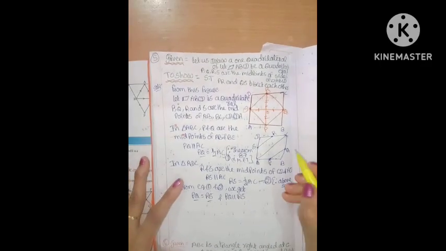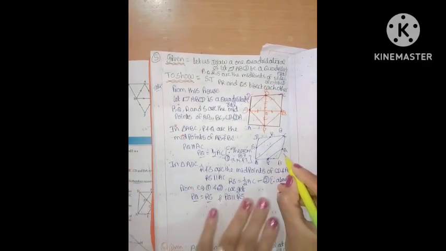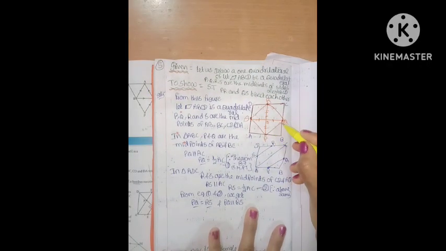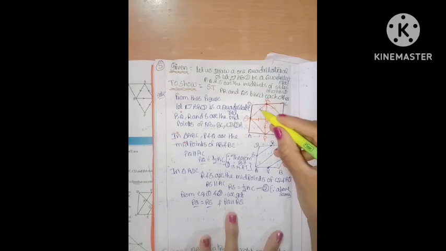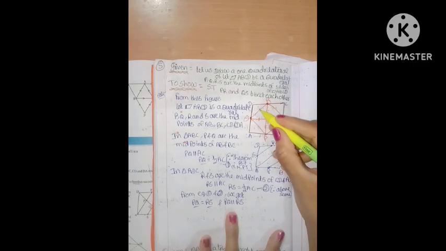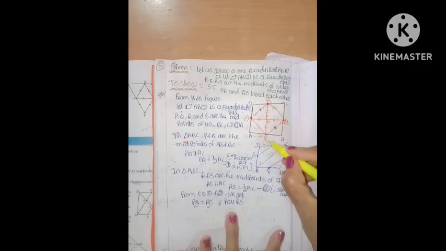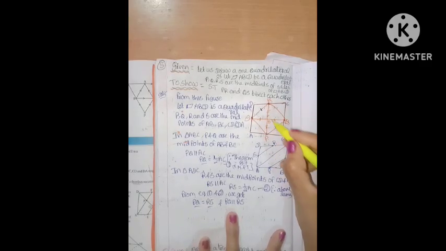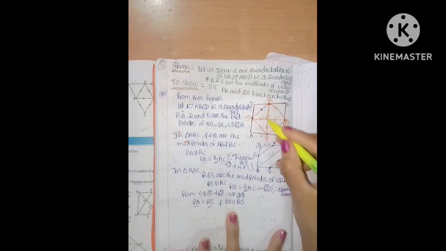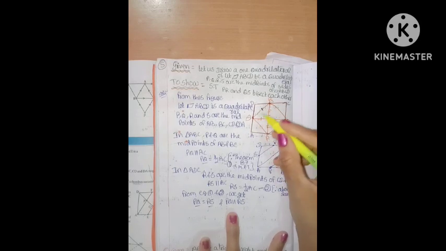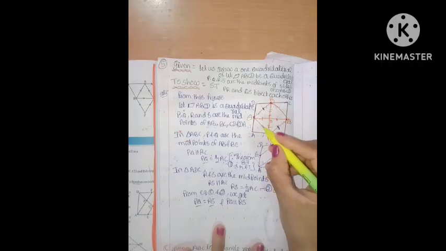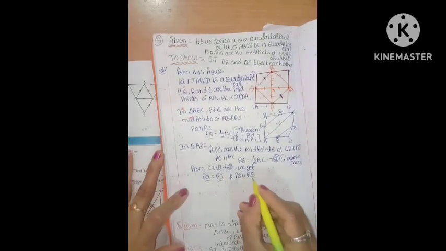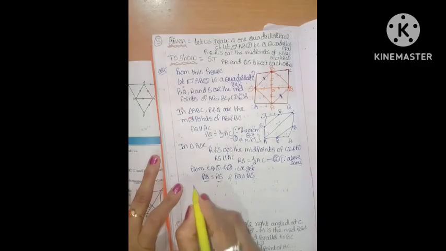So this is one pair of opposite sides. In quadrilateral PQRS, one pair of opposite sides is equal and parallel, so it is a parallelogram. Parallelogram means the other pair is also equal. We know that.